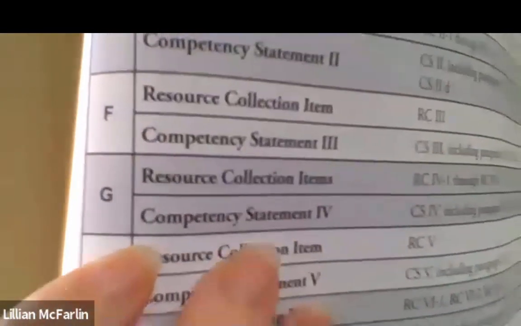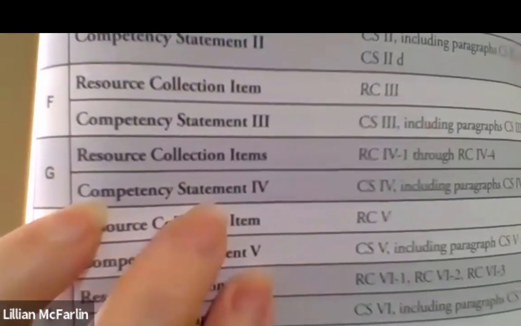All right, the second part of G. Am I even holding this up? There we go. The second part of G is the competency statement 4. It says competency statement 4, including paragraphs A, B, and C. And that can be found on page 19 at the top.